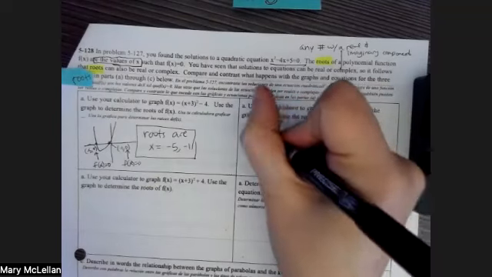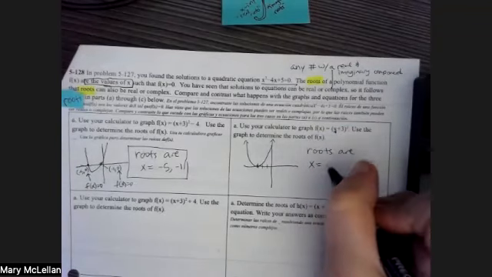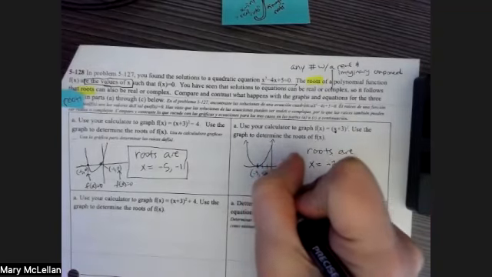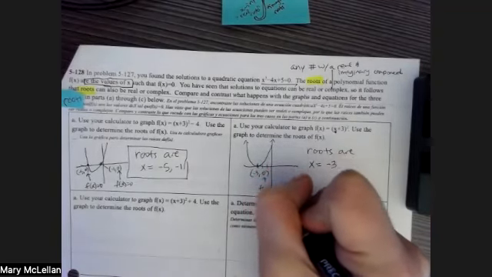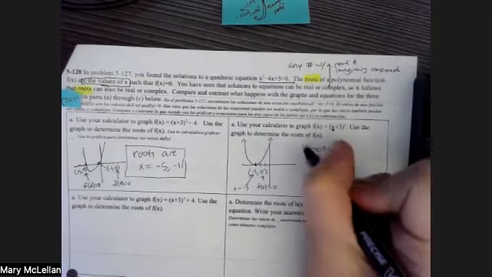Oh my gosh, it only has one root. Check out that smooth curve. Oh, so good. Anyway, the roots are x equals -3. When f of x equals 0, x equals -3.